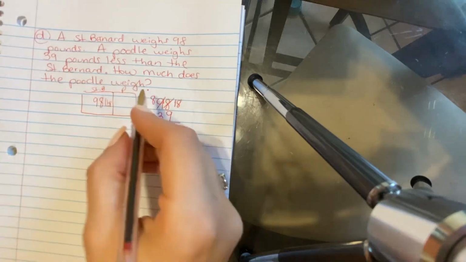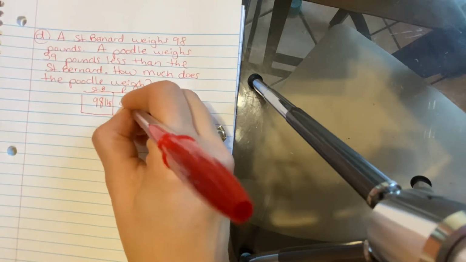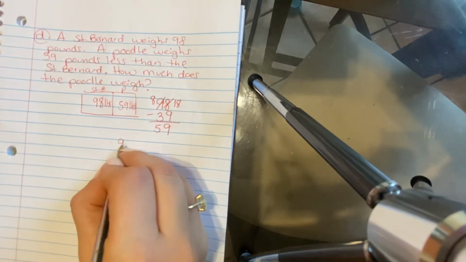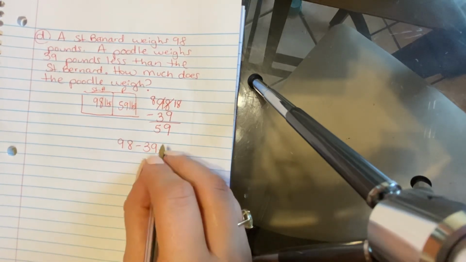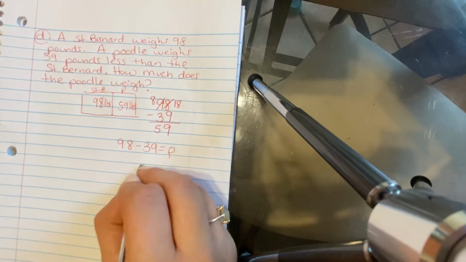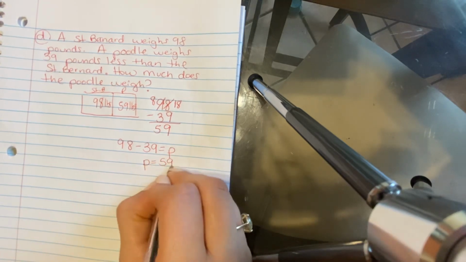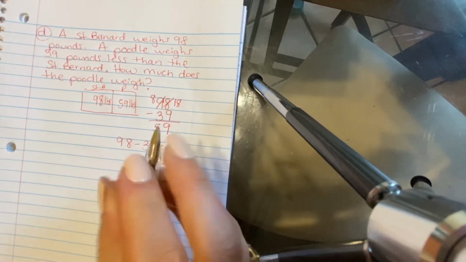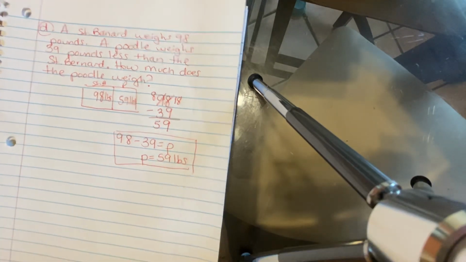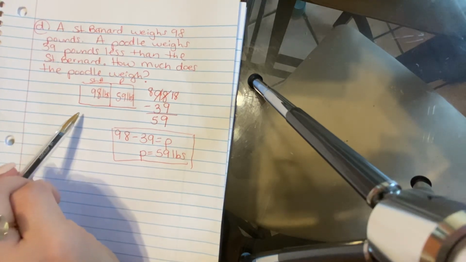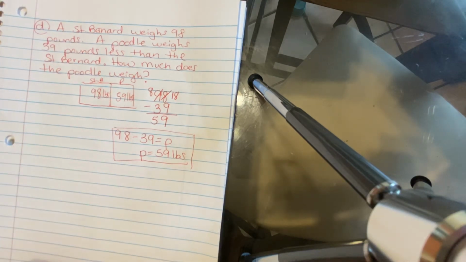So how much does a poodle weigh? 59 pounds. Let's write that as an equation. 98 minus 39 equals P for poodle, and the poodle weighs 59 pounds. Now, if it asks you for the combined weight or the total of the 2, then you would add those 2 together. But it didn't ask, it just asked how much the poodle weighs. Bye.